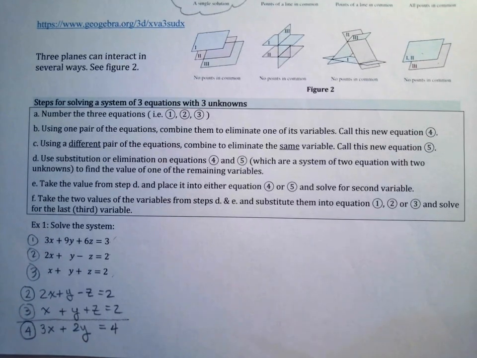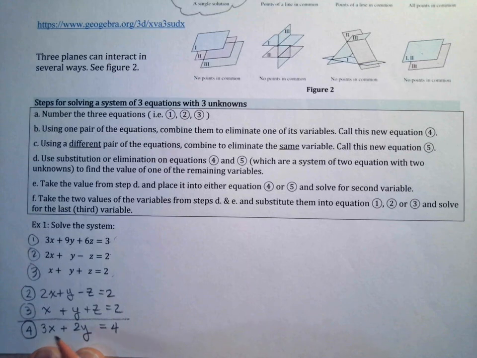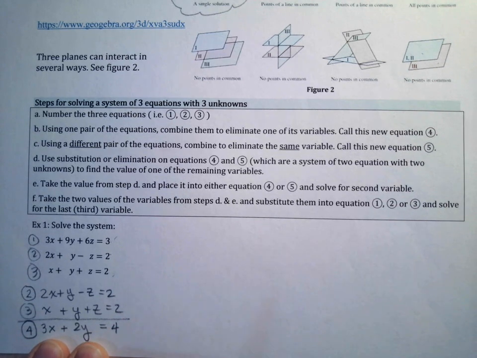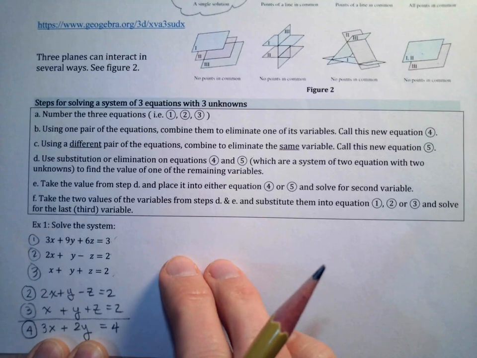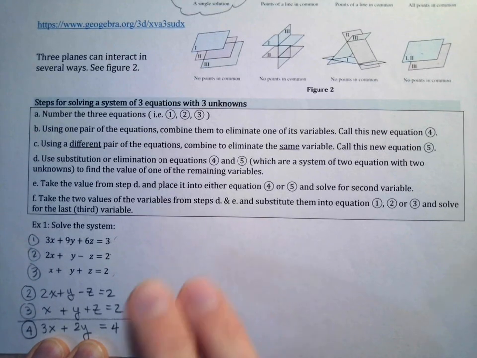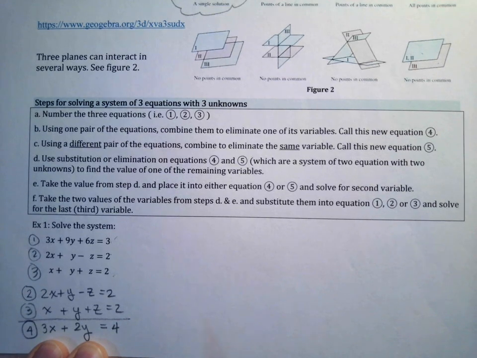All right? It's not going to help me if I have two equations, 4 and what we're going to call 5, and those two equations have two different sets of variables in them. So if this one has x and y, I can't have another equation that has x and z. That other equation has to have x and y as well, because then I have two equations with two unknowns, and then I can use my elimination or substitution that I learned in Algebra 1.